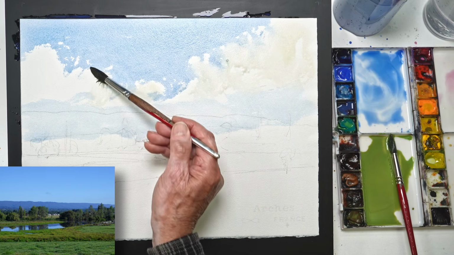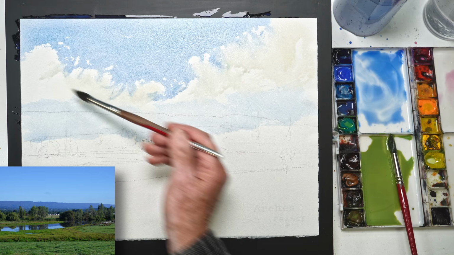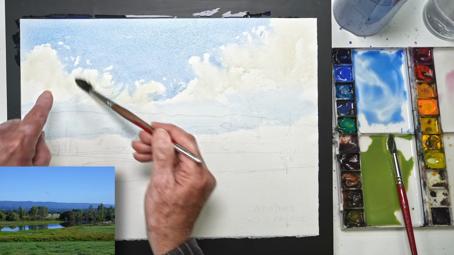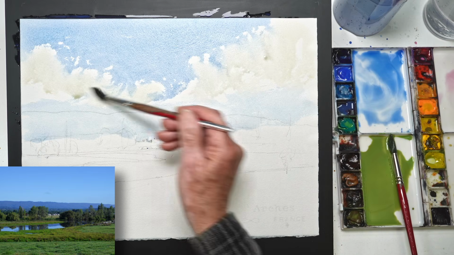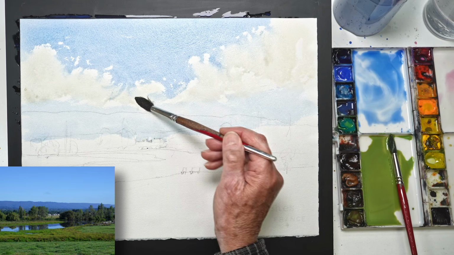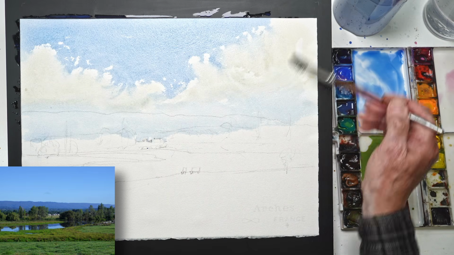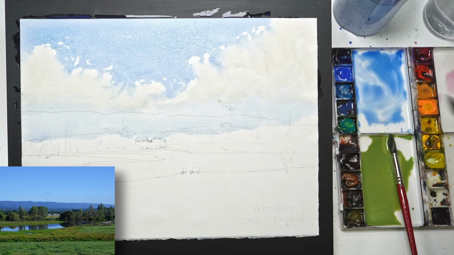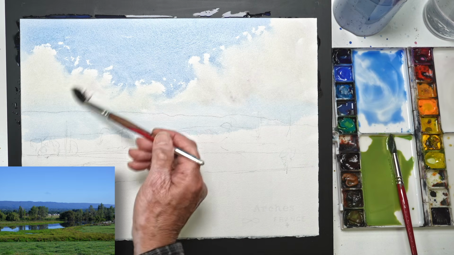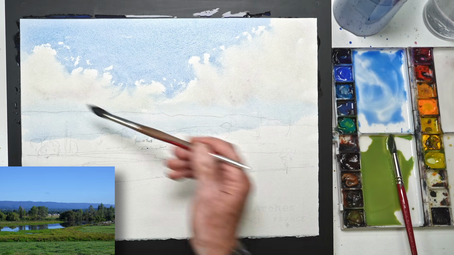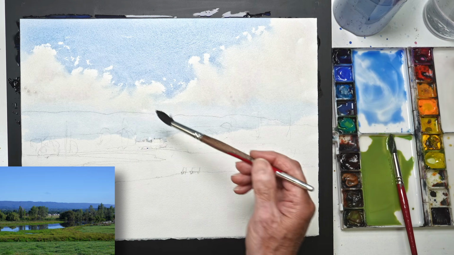You have to do this while the sky is still wet. You don't want to touch all of them because you still want some bright, untouched paper there. Run that down. Then I'll go in with some of this pink. The permanent rose mixes with hints of the blue and some of the cad orange to give us greys within the cloud.